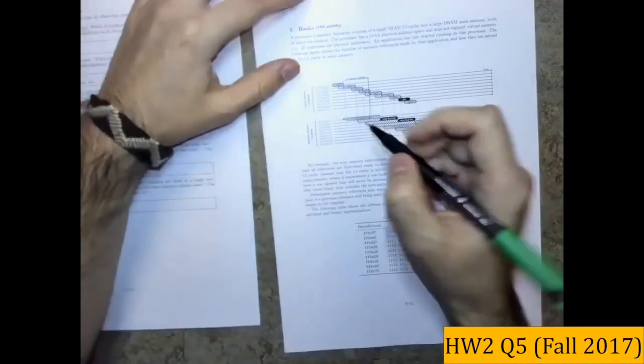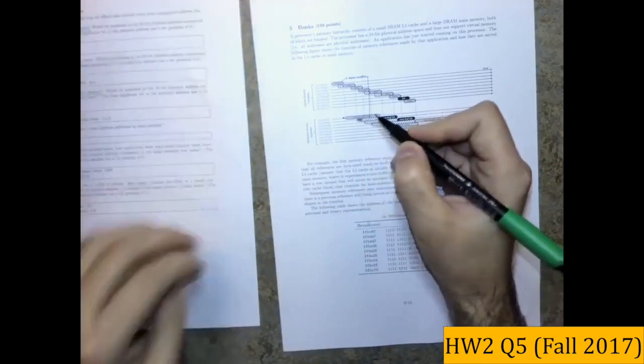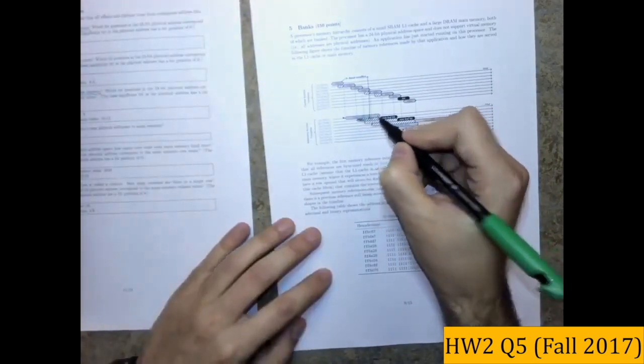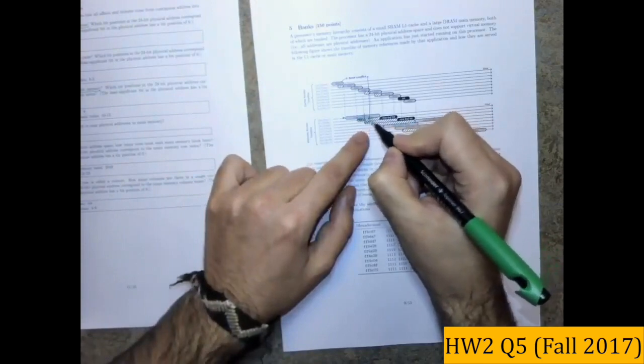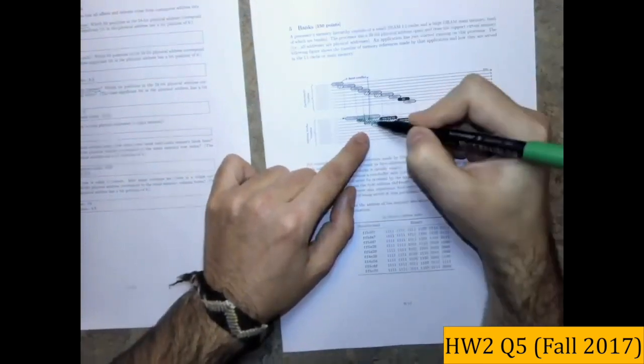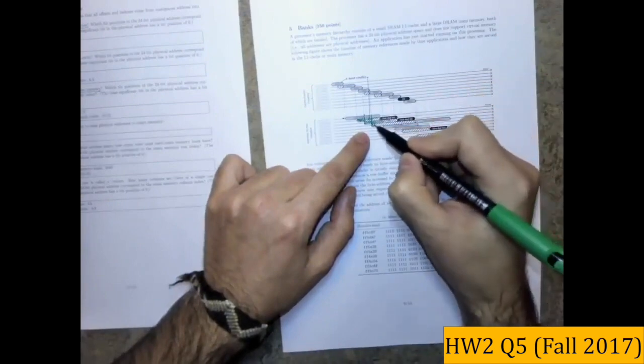In the next access, we have a conflict, which means that they are accessing the same bank. The next access also has a conflict, which means it's accessing the same bank. And in the next, we also have one conflict, which means that we are accessing the same bank. So this means that the first 4 addresses are accessing the same bank.